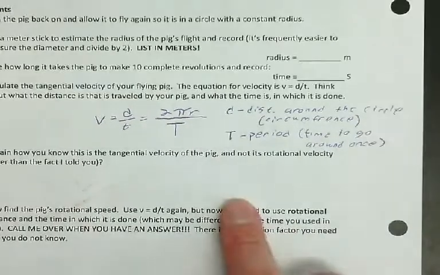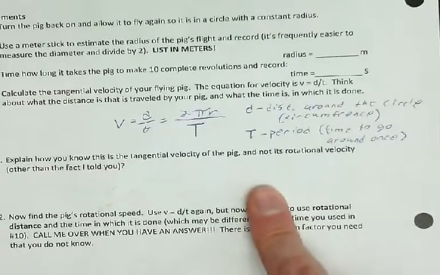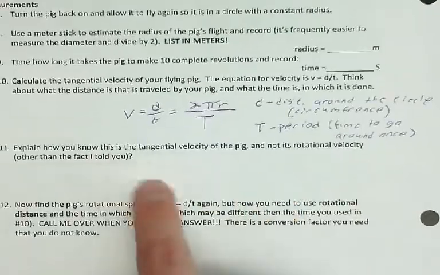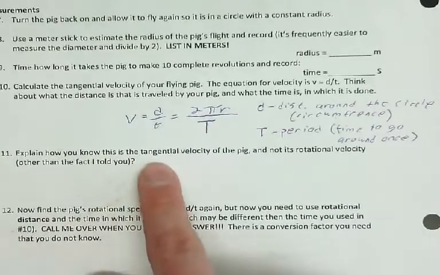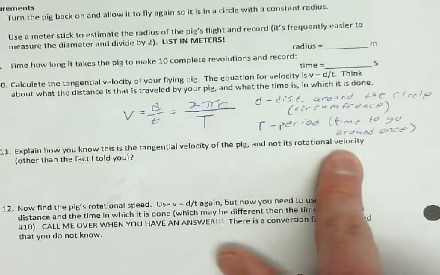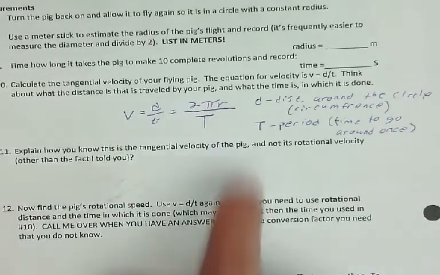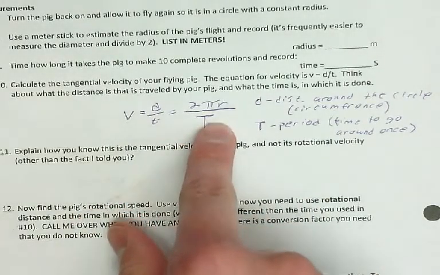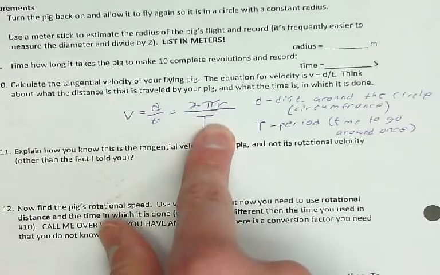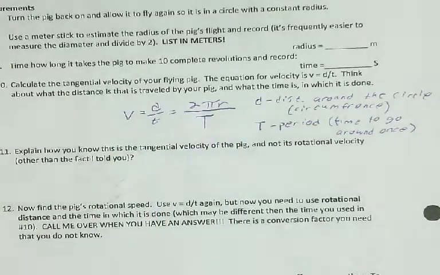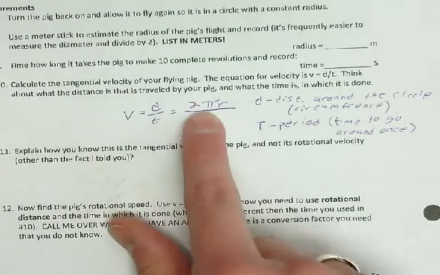So use that to solve for the velocity. And then number 11, explain how you know it's tangential and not rotational velocity. So how do you know that this value you're getting is your tangential speed and not your angular speed, not your around the circle speed? Okay? Because this seems like a circular value.